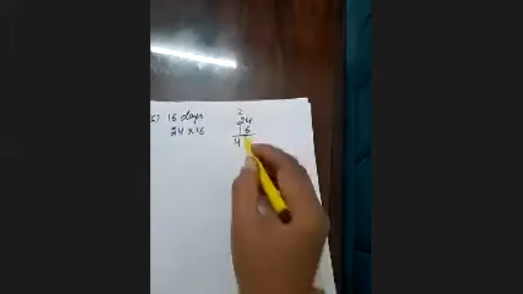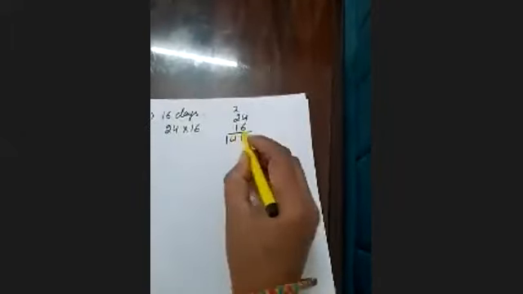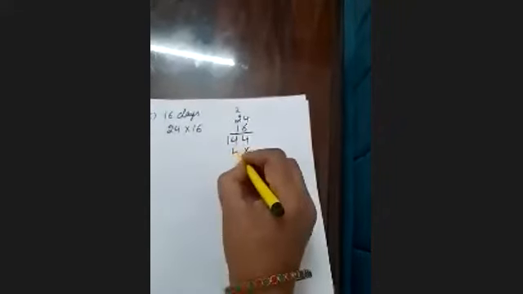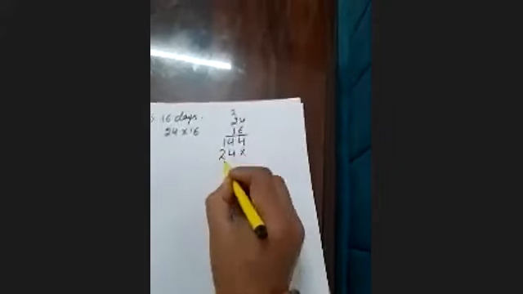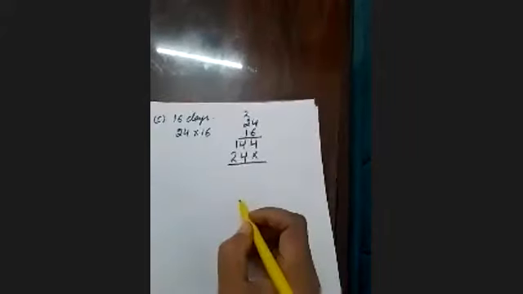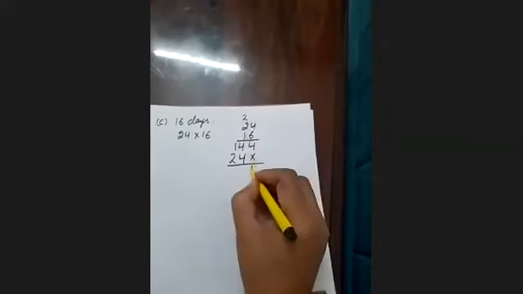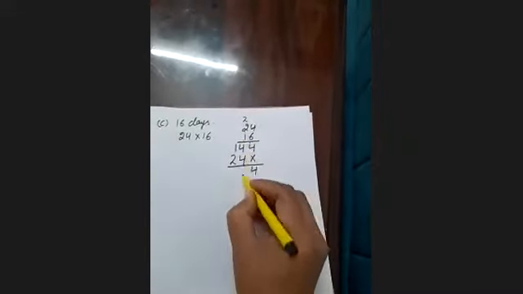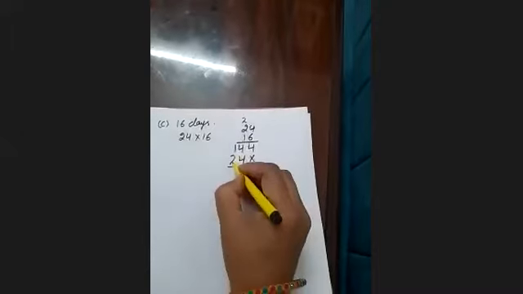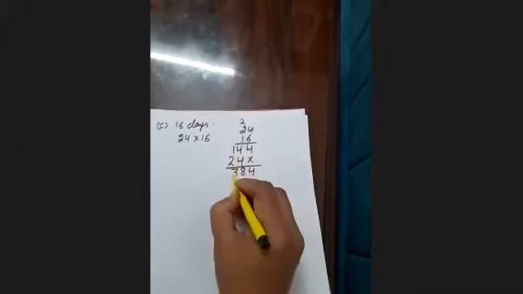So 144. Now, in the second step, we will multiply by 1. 1 multiplied by 4, we get 4. And 1 multiplied by 2, 2. 4 plus 4, 8. 2 plus 1, 3.